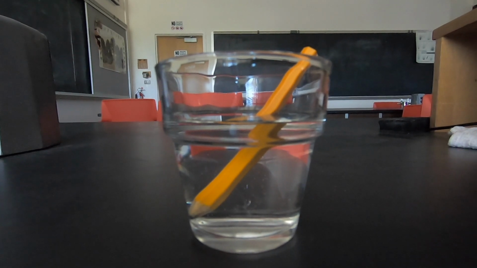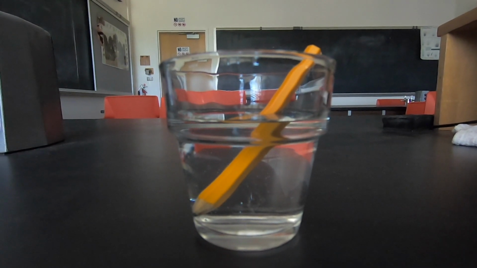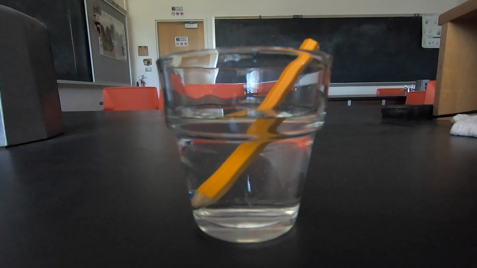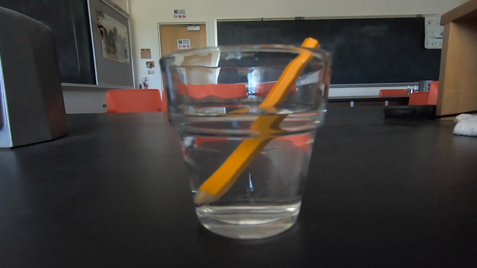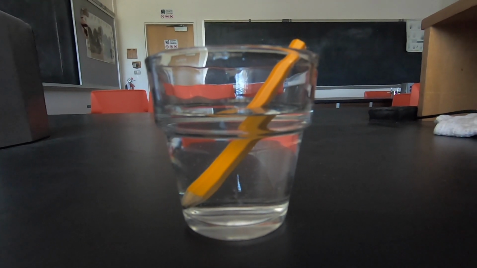Now let's test the foil. We see a similar situation happening here. Our next demonstration will be showing you an example of refraction of light. The pencil inside the glass of water looks bent. This is because of the refraction of light when it moves from air through the water.